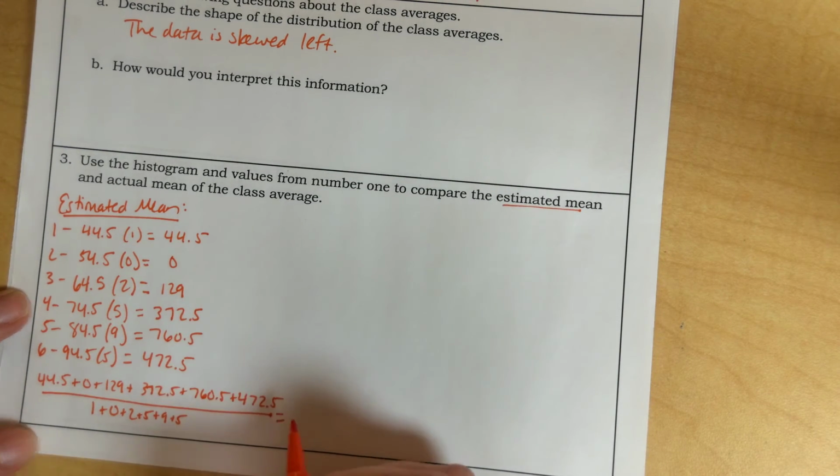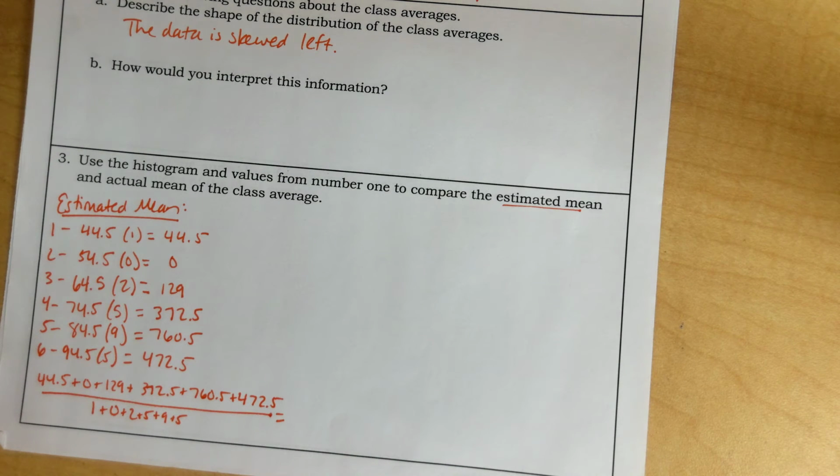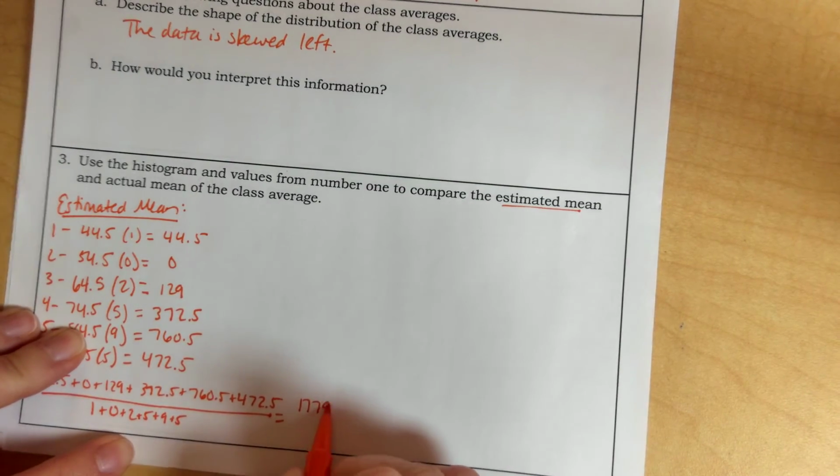So let's simplify here a little bit. Let me add these values together: 44.5, 0, 129, 372.5, 760.5, 472.5. And we have a value of 1779 for the sum of those.